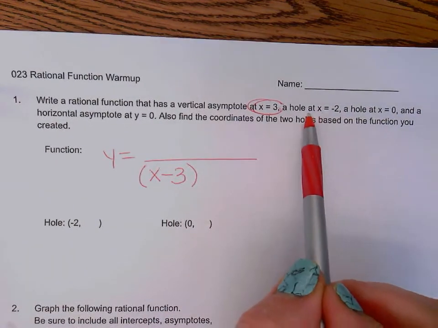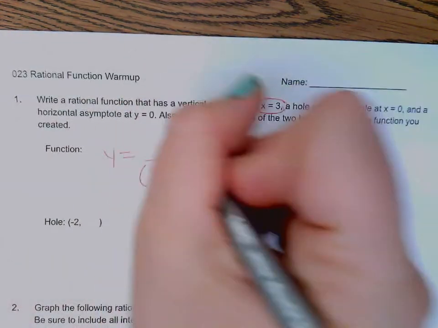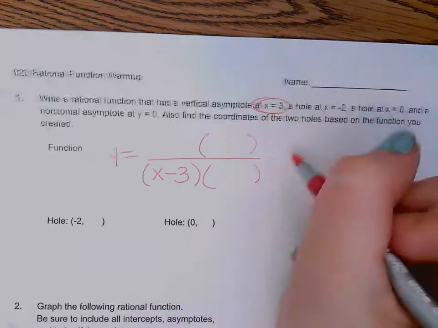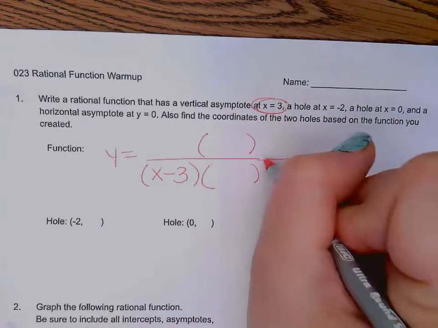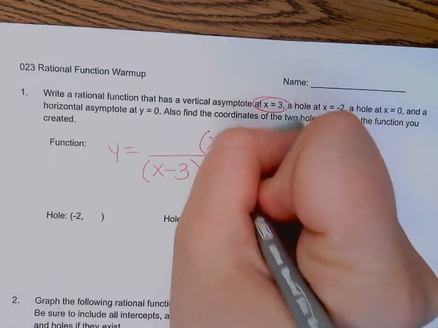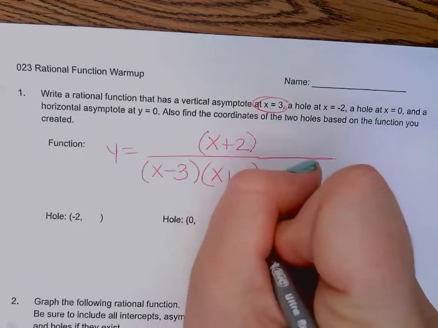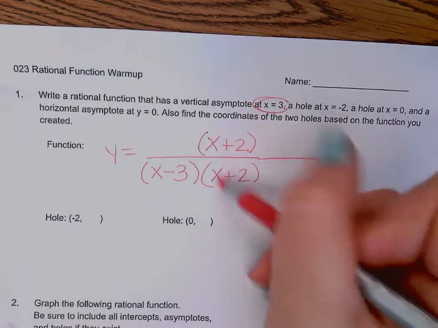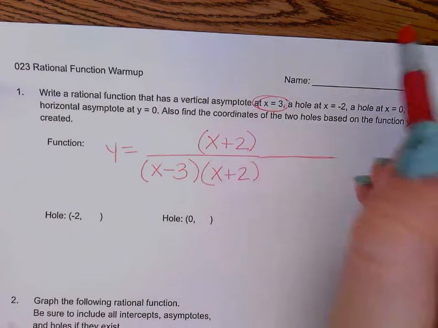Now, if a function has a hole, that tells you that a factor divided by that factor is going to go away. That's what creates a hole. So if the hole needs to be at -2, then I need x plus 2 as my factors that I'm going to cancel, because when I plug in -2, I need to get 0. This one's a little bit tricky.